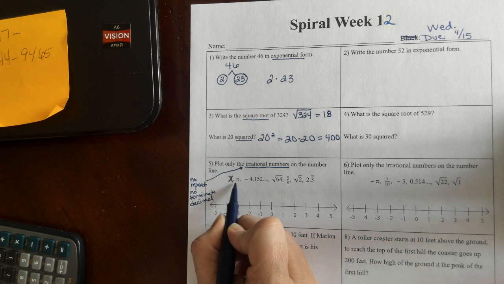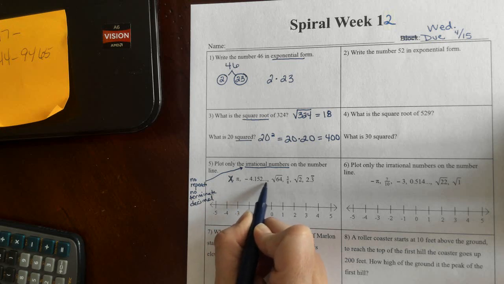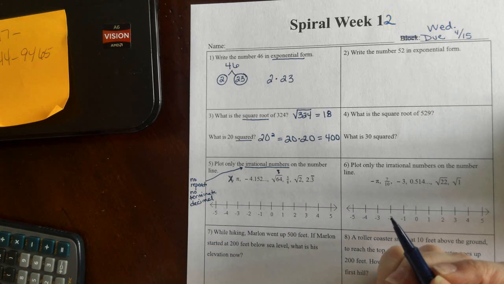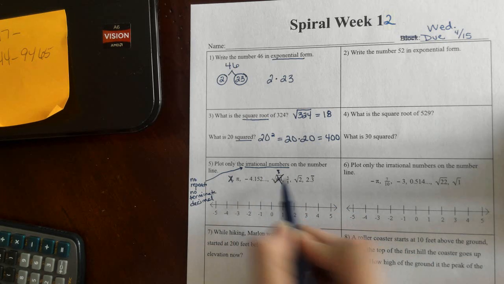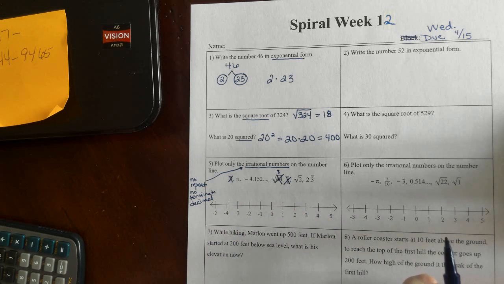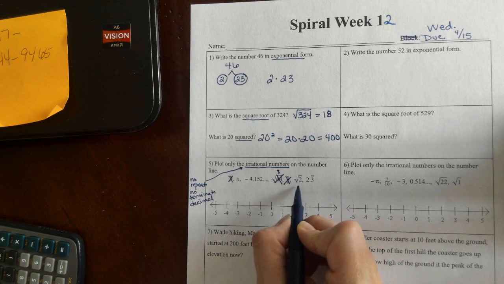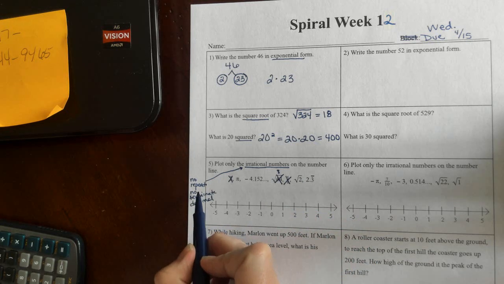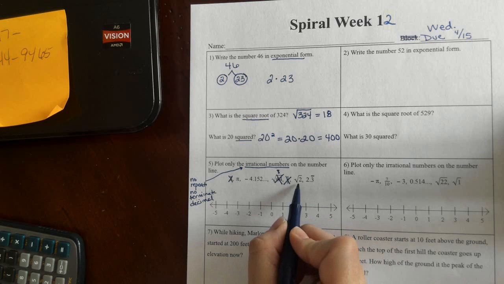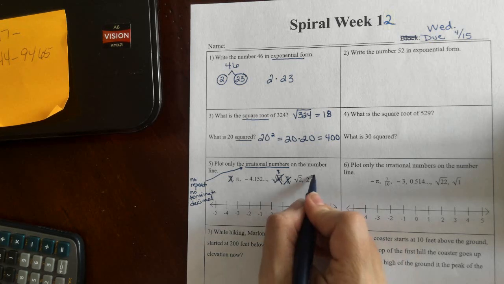Pi is irrational, non-repeating, non-terminating. This equals 8 because 8 times 8 is 64, so this one's out. Fractions are rational. A non-perfect square is a non-repeating, non-terminating decimal, so it is irrational. Repeating is rational.